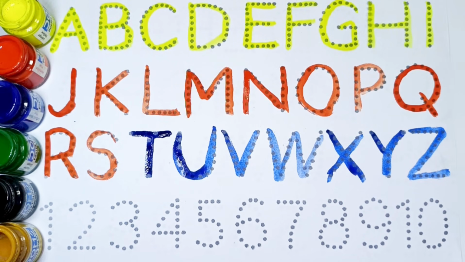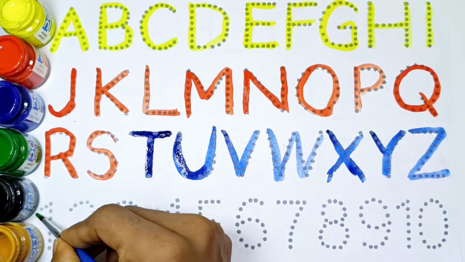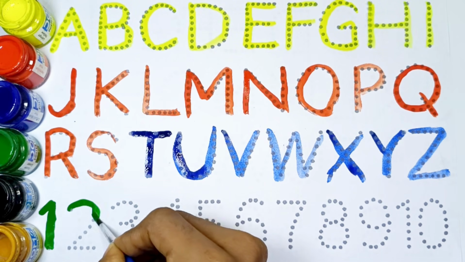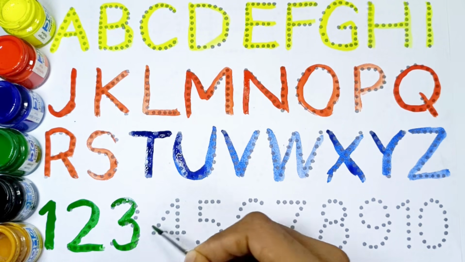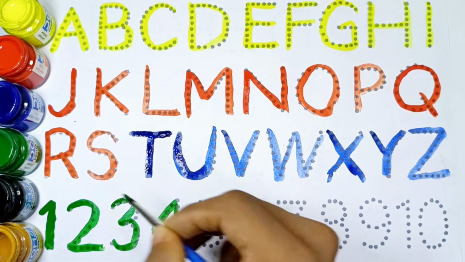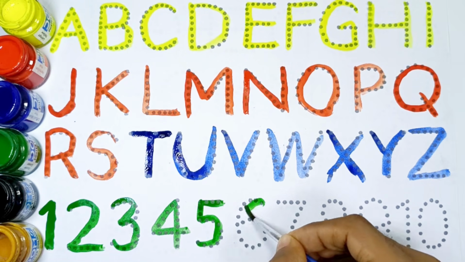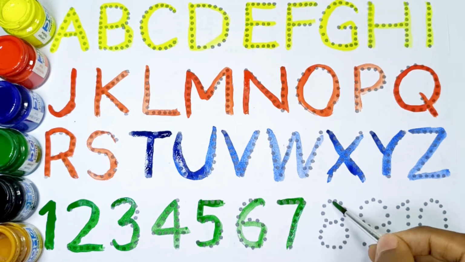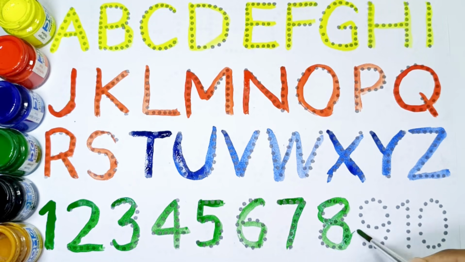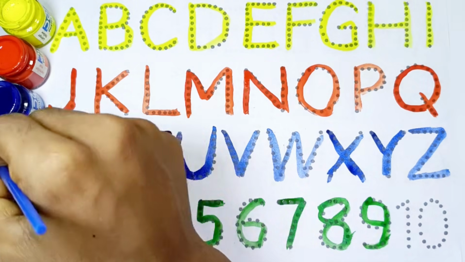Okay, so now you draw numbers, and first you draw 1 and use green color. 1, 2, 3, 4, 5, 6, 7, 8, 9.